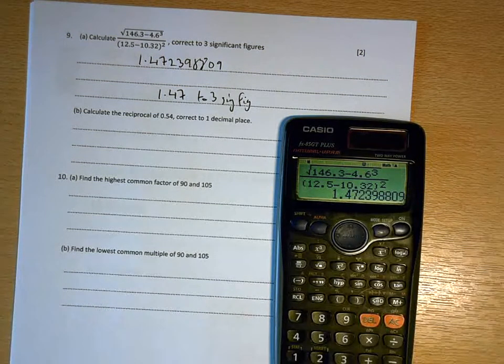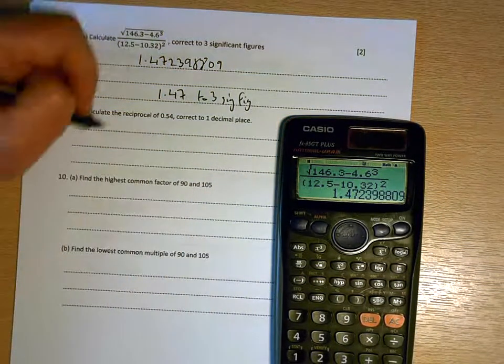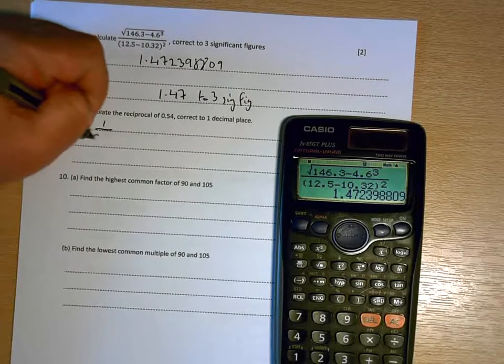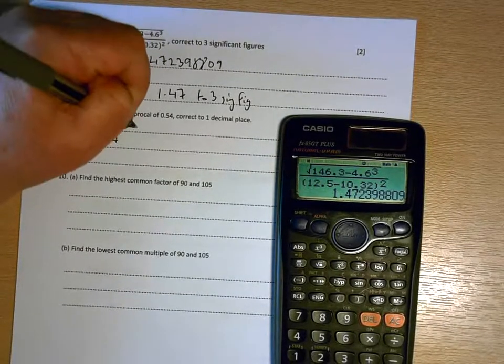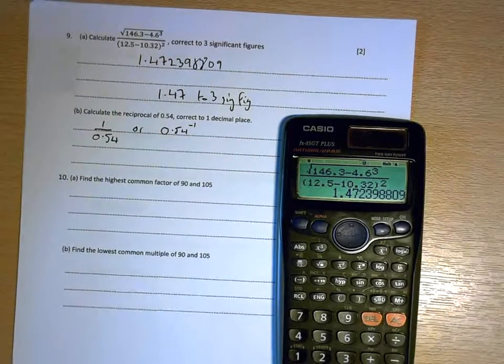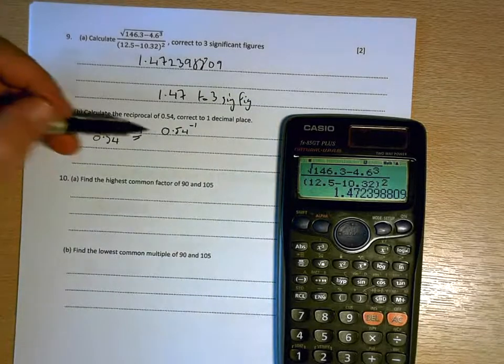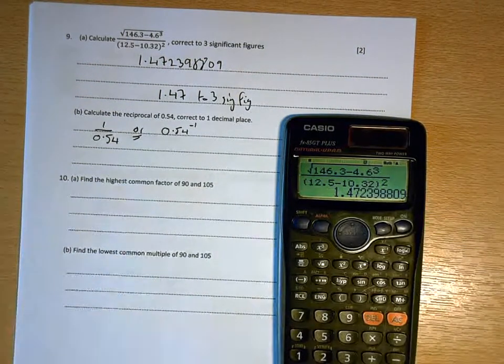Calculate the reciprocal of 0.54. Reciprocal means either 1 over, or you could write that to the power of -1. So it depends how you were taught to write reciprocal.